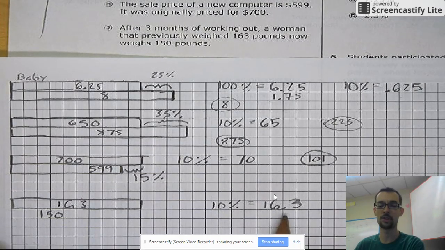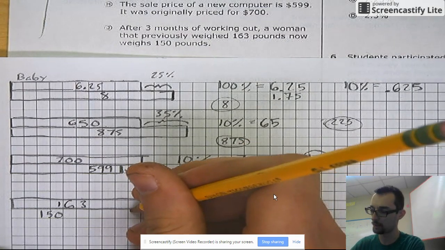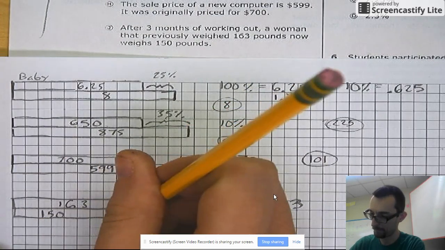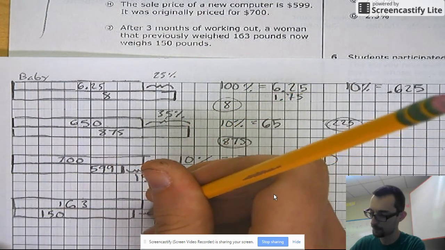Well, wait a minute. 10% is actually bigger than 13. Right? So she's already lost less than 10%, hasn't she? She's lost less than 10% of her weight. So this one's not even going to be an entire square. It's going to be something like that. I'm going to guess like 8% maybe.